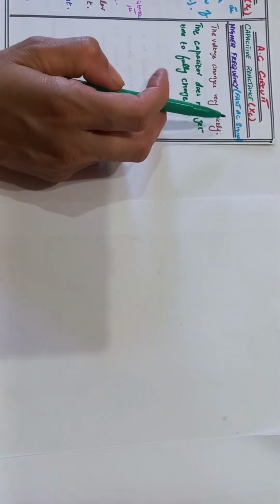So here we write that the capacitor does not get time to fully charge.